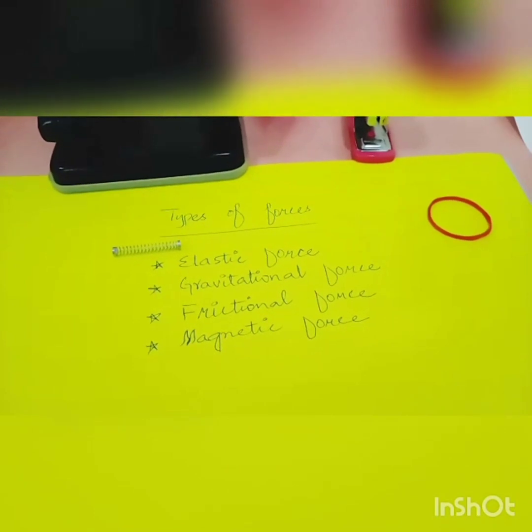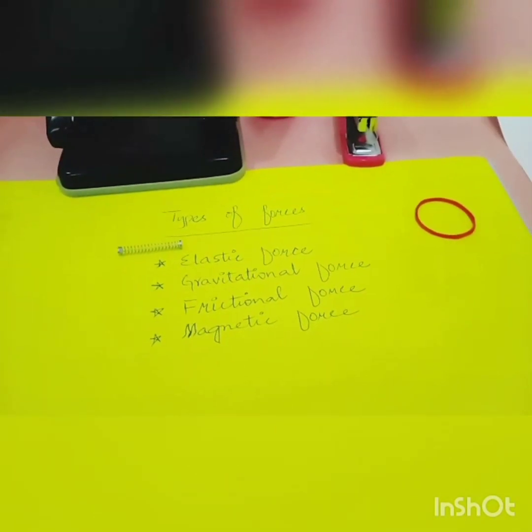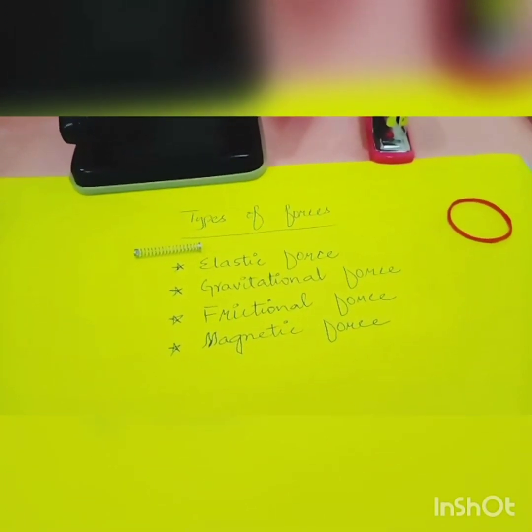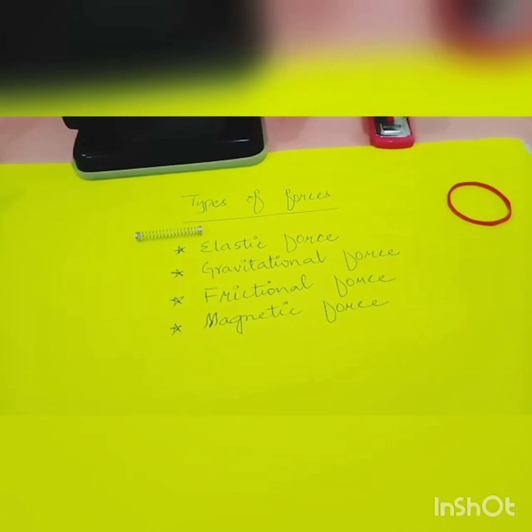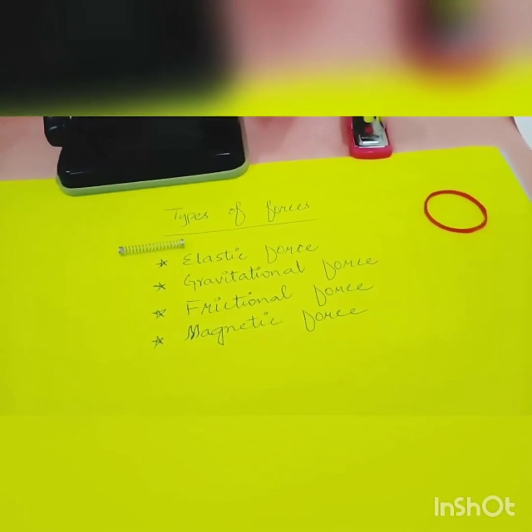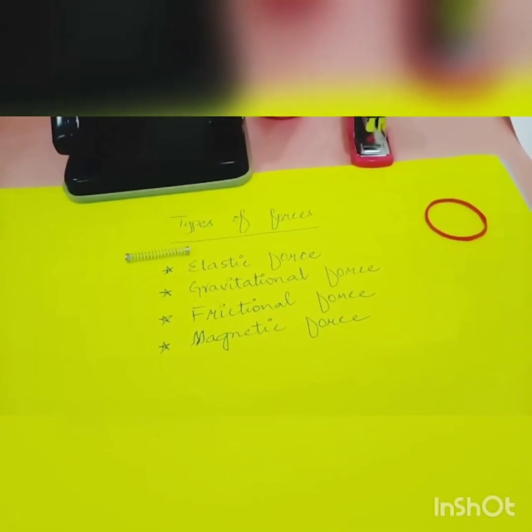Now moving towards the frictional force. Frictional force is also very important for us. Friction is used to stop moving objects. Here is one example: if there is rain, the roads are wet, and there are more chances for a car or a bicycle to slip, and a person walking on a muddy area can also slip.